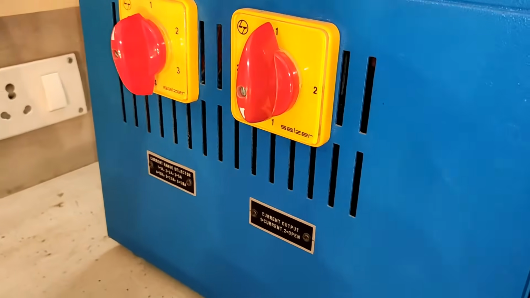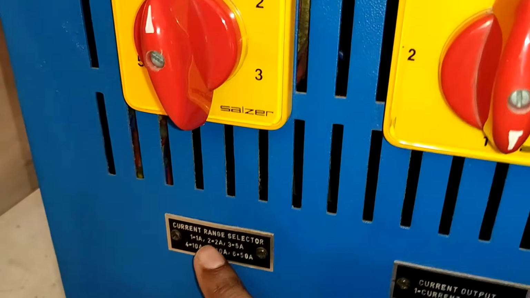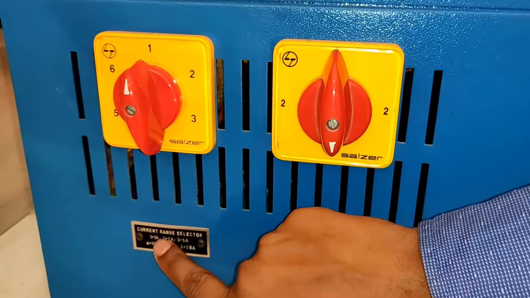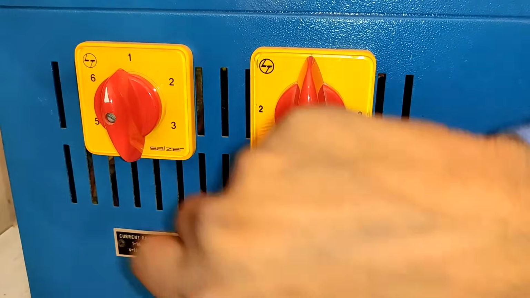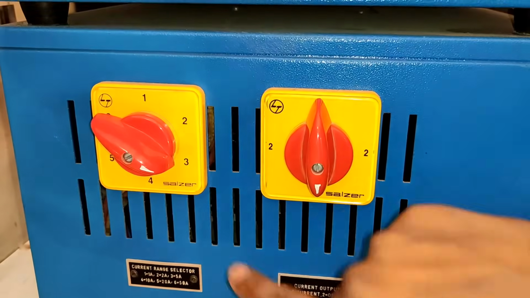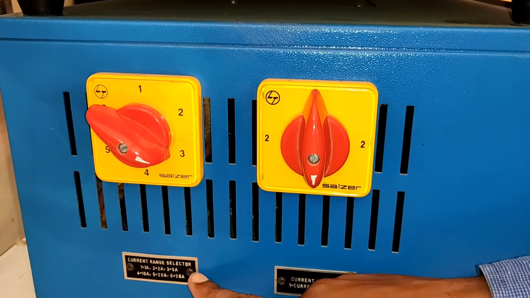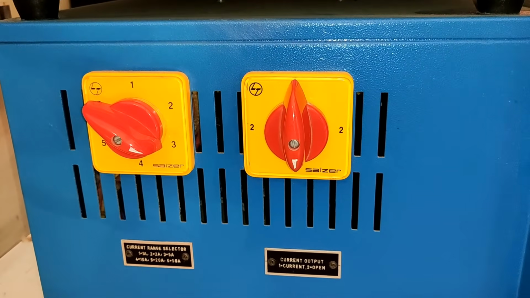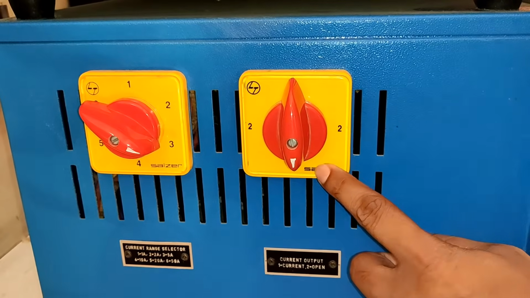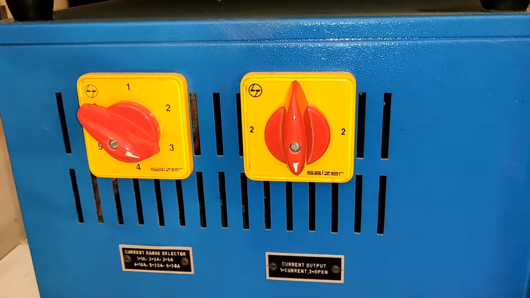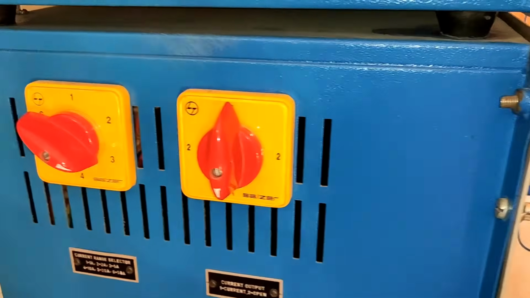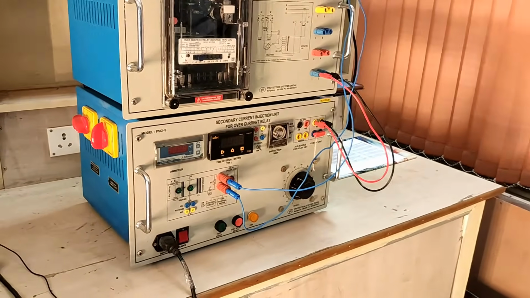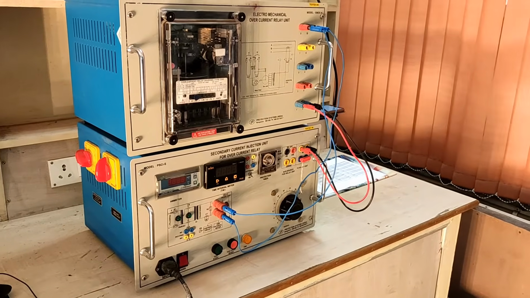This is alternatively known as the current range selector. As you can see, this is the switch. Here, for one position 1 ampere, 2 ampere, 3 is 5 ampere. So we have to select 3, because we can give up to a maximum of 5 ampere, and we will start from 1 and end at 5 ampere. So in that way we have to apply. Also this switch should initially be at 1%, as already told you. These are the settings we have to do before doing the experiment as per our observation table.